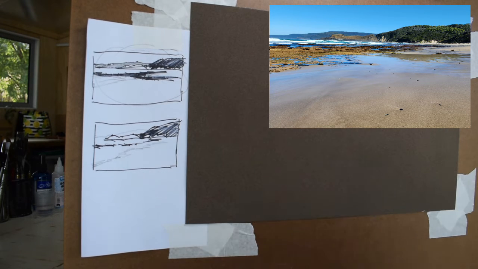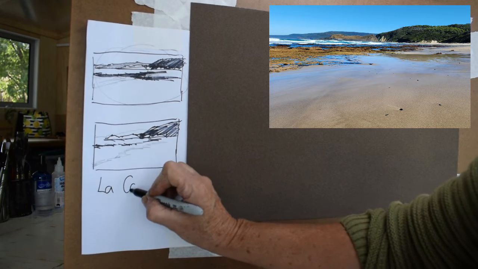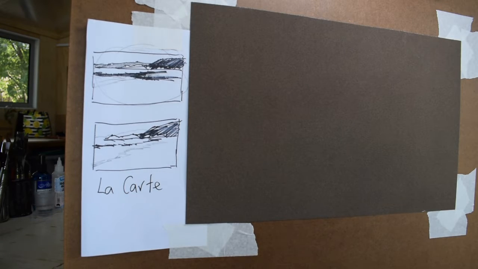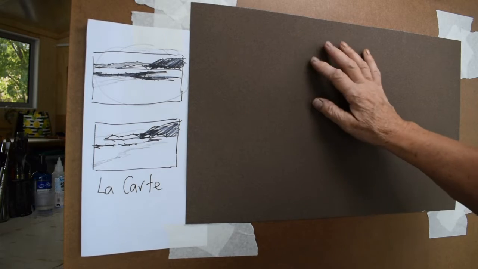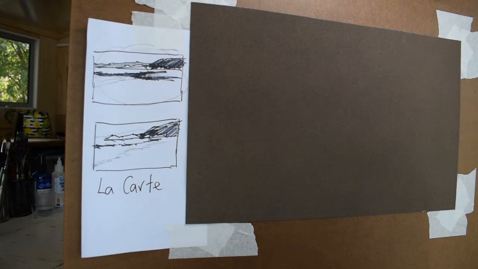The paper is Carte. That's the paper I'm using, and I find that a beautiful paper to use. It's got a cork on it, so you can't do a wet underpainting on it, but it's very sympathetic, and I find the pastel really glides onto that.